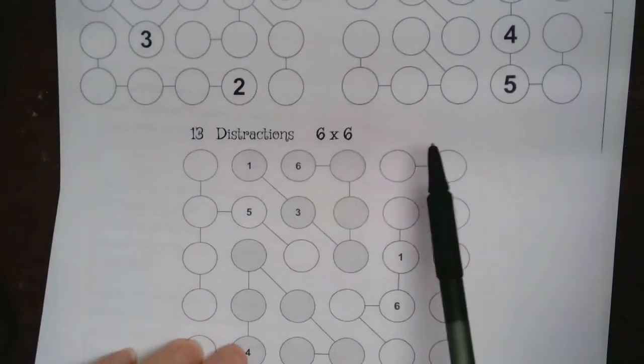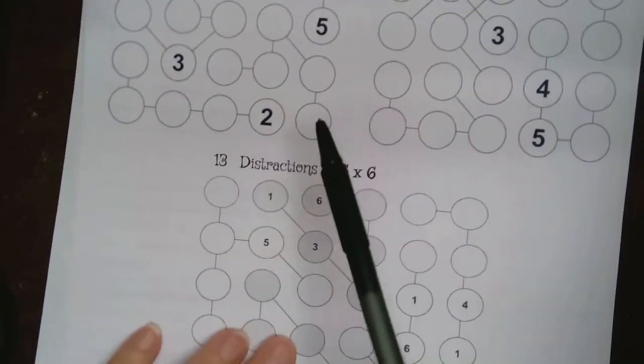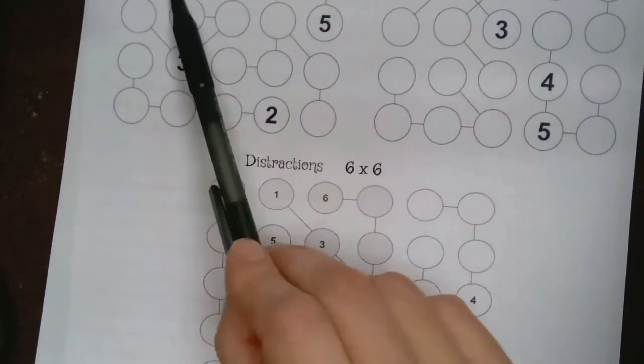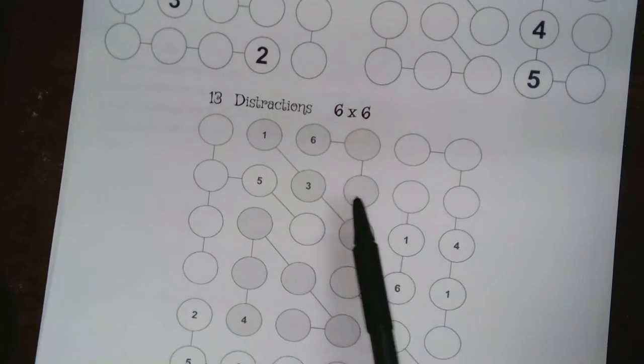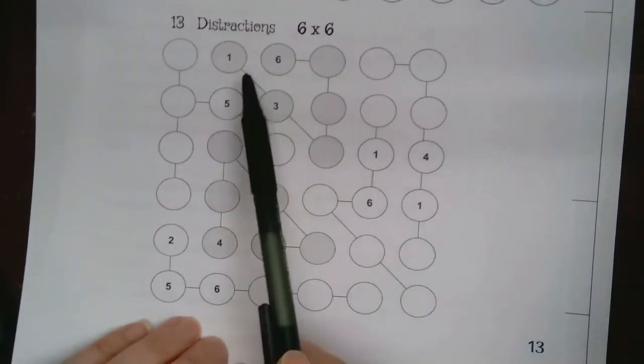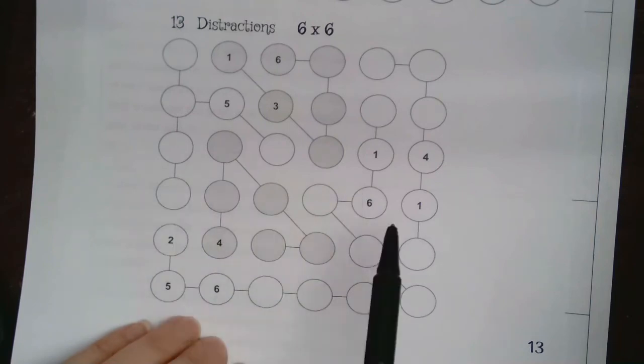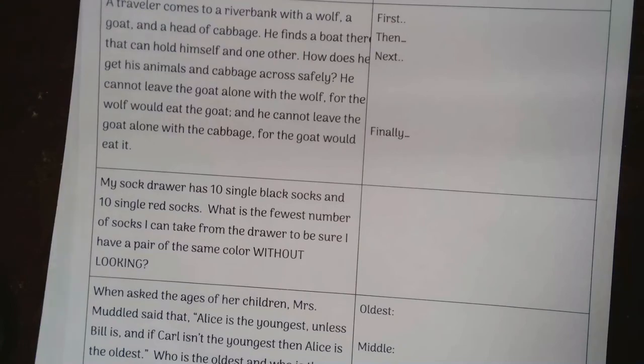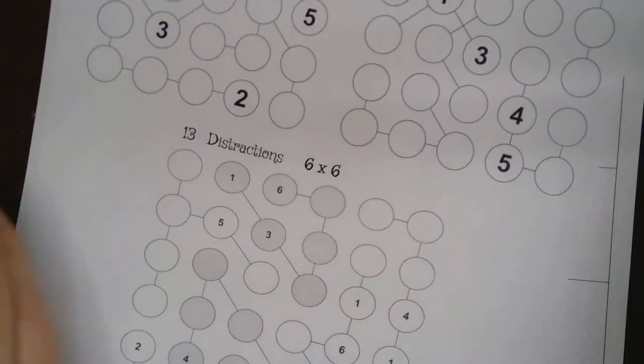And then I have experienced, which are level 5s. These are 5x5s, and they all have different names. And I did give you one 6x6, and I named it Distractions. I did highlight a couple of the strings in there just to help you see them. And there's also a couple riddles attached. Best of luck to you.